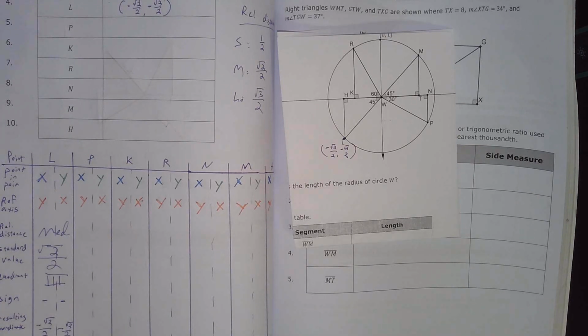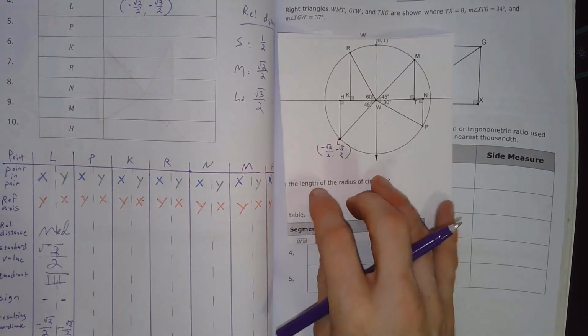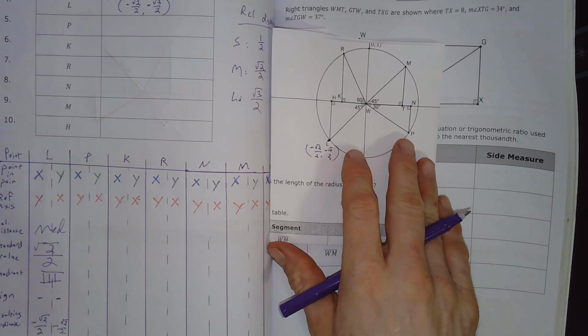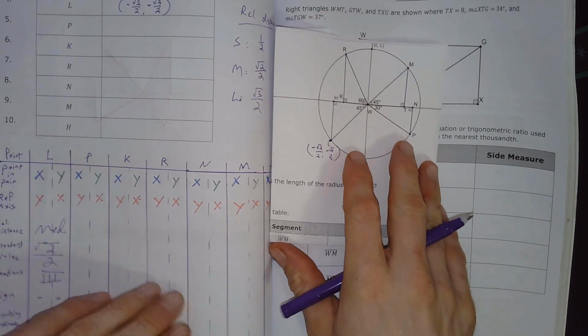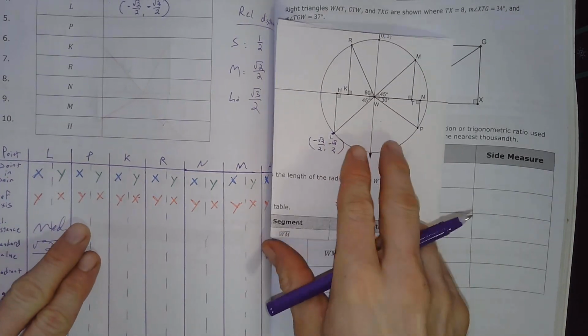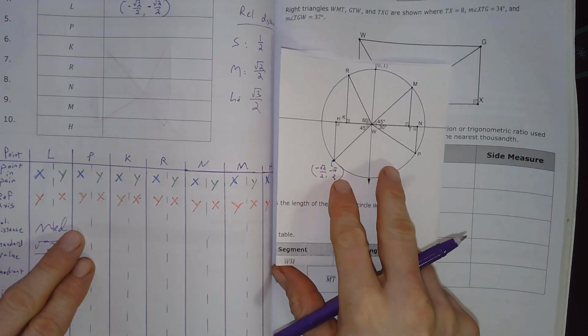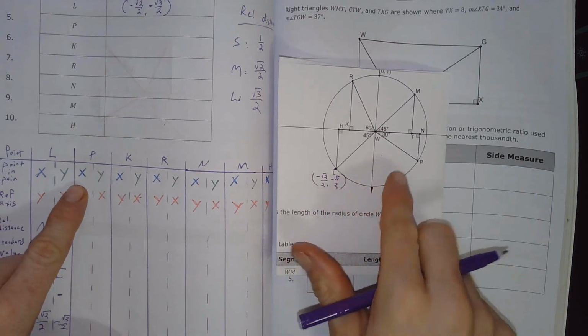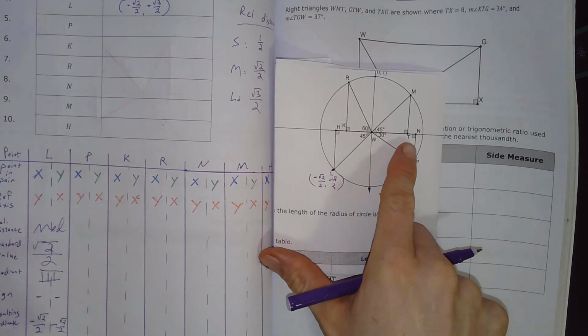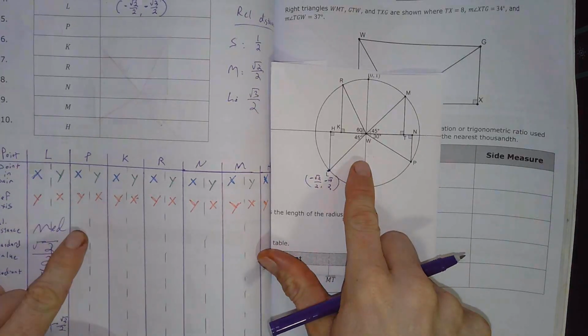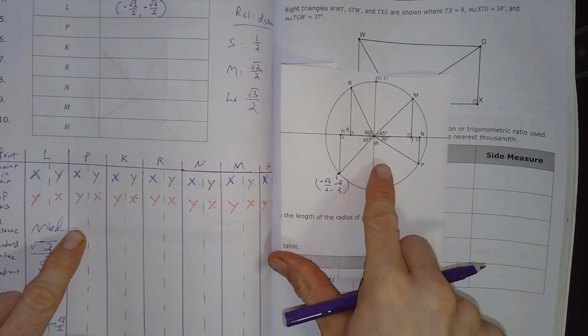All right, so point P. Okay, this is a 30-degree triangle. All right, so I'm going to have two values. For my X value, I'm referencing the Y axis. This is going to be my long distance.